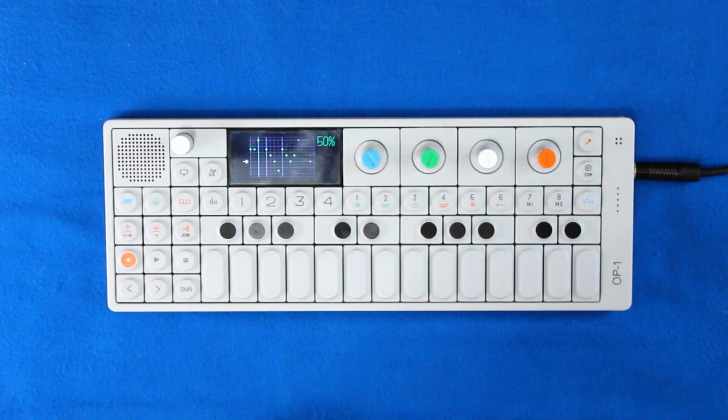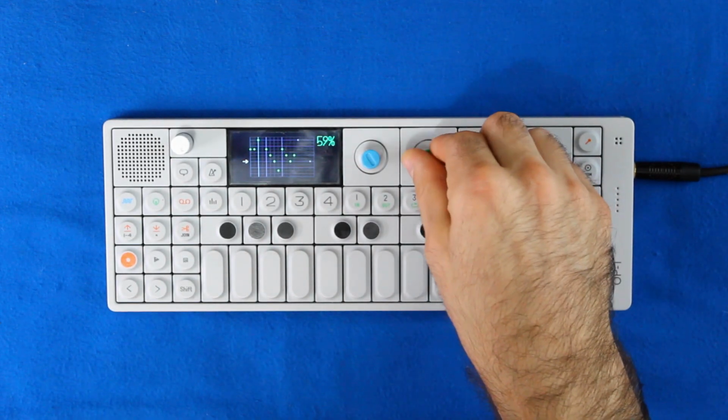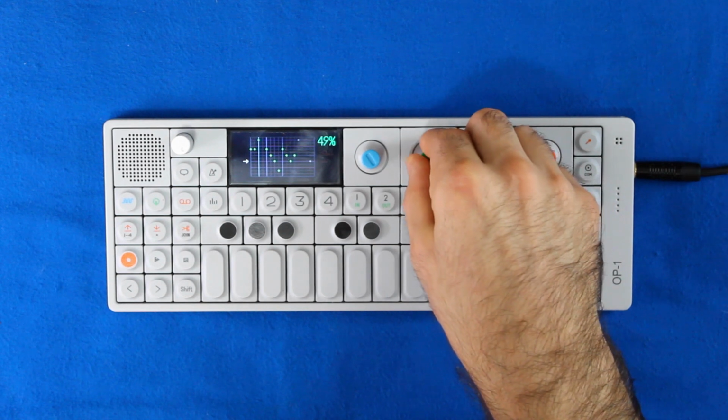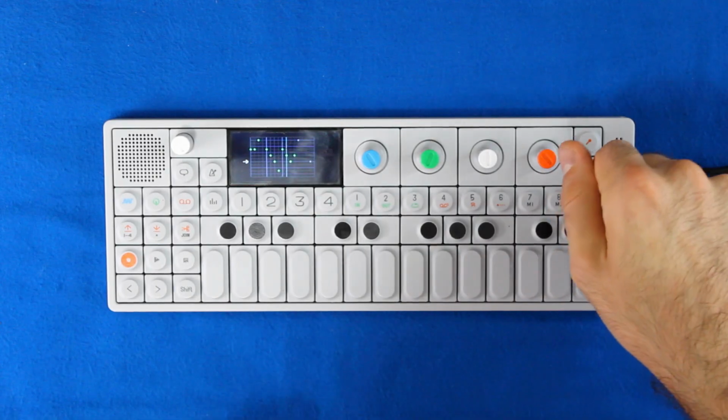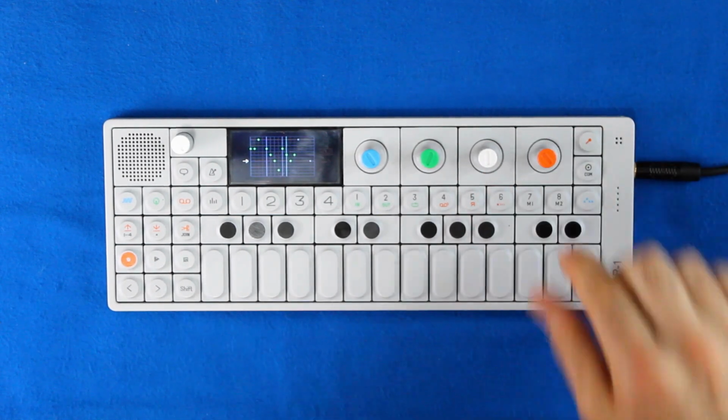A few of the things I haven't shown you, you could swing or reverse swing the pattern depending on what you want. So to do that, you twist the green knob. If you're above 50%, it's swing. And if you're below 50%, it's reverse swing. If you want a pattern to play and hold, you just twist the red knob, and to turn it off, you twist it back.